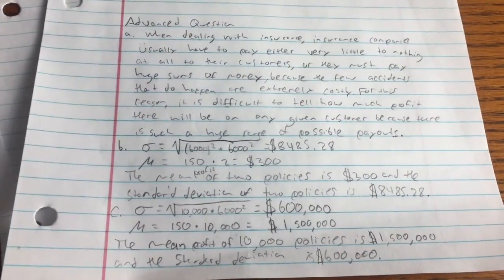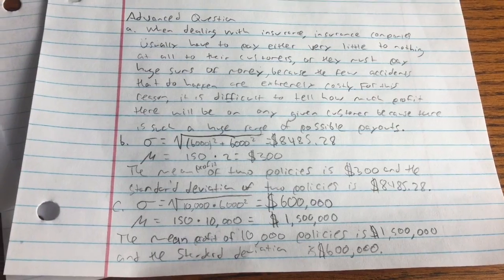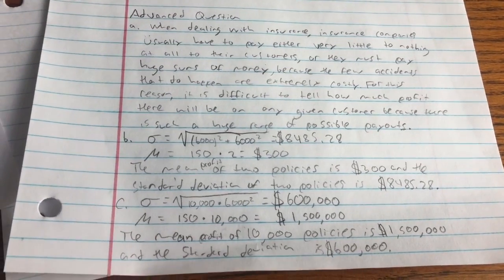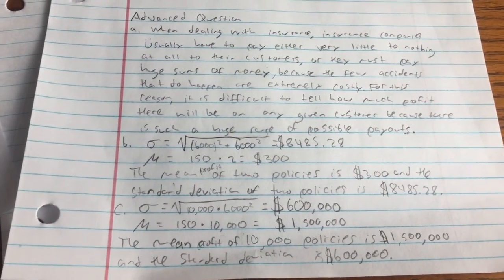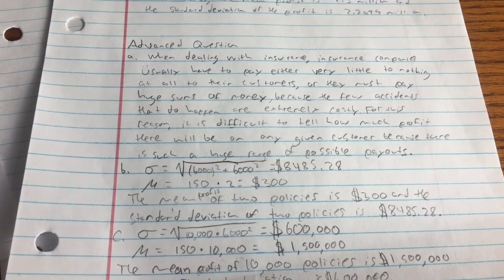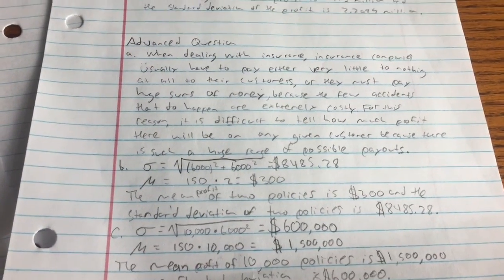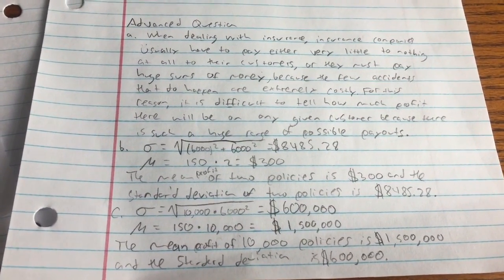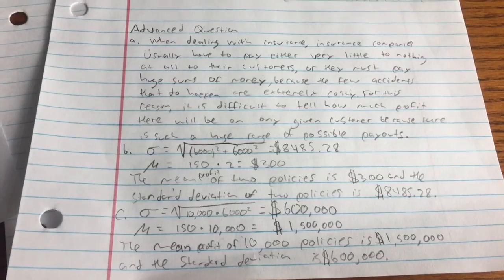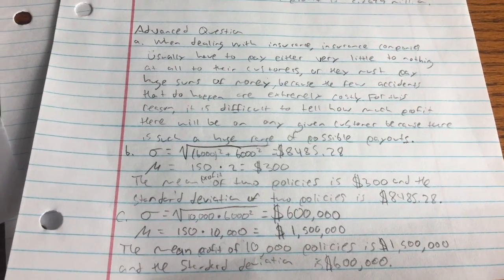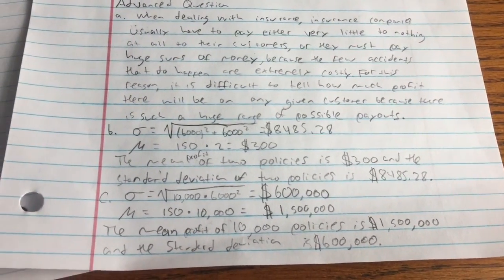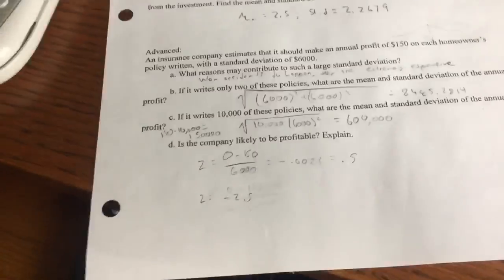So the mean, again, fairly simple. You simply multiply it by that factor of 10,000. So we're looking at about $1.5 million mean profit. But the standard deviation, again, we need to do the square root of the sum of the squares. So we now have 10,000 standard deviations of 6,000. If you multiply that and take the square root, we get a standard deviation of 600,000, which you will now note is much less than the mean, which then brings us into part D.